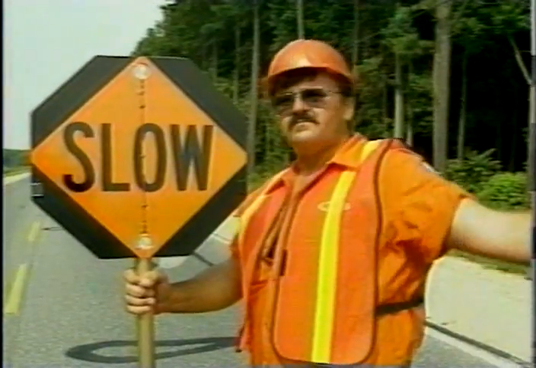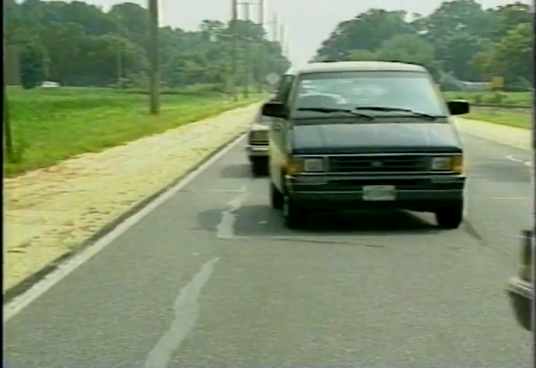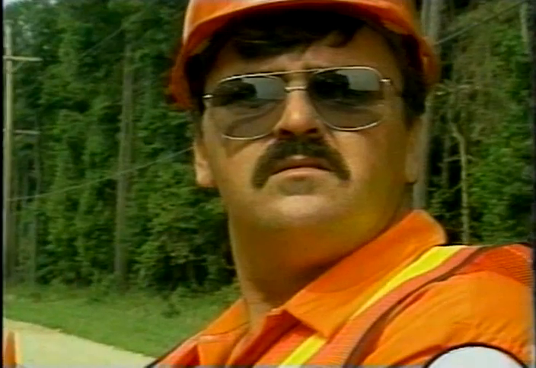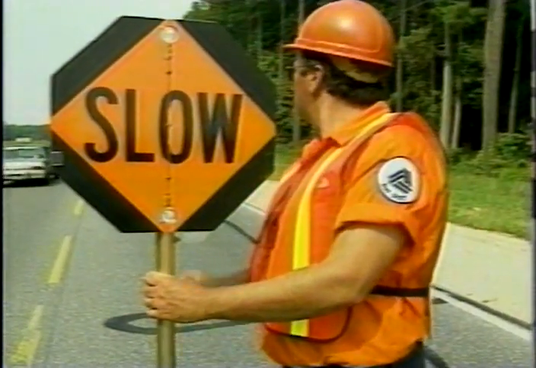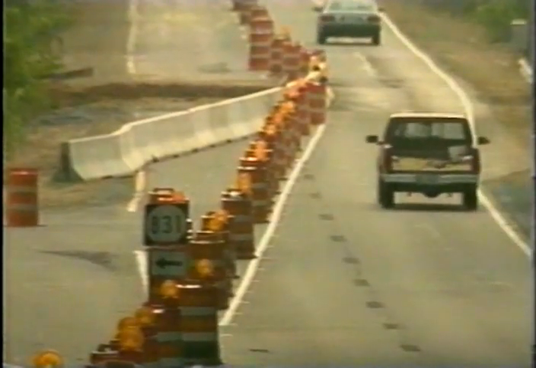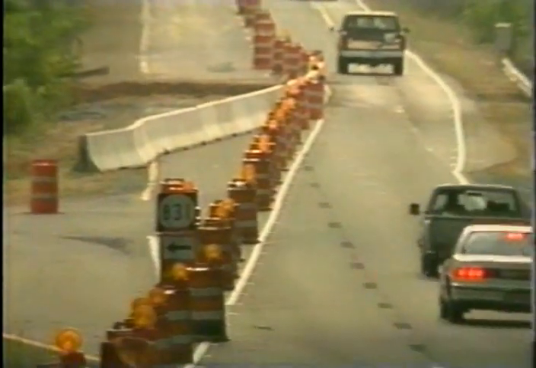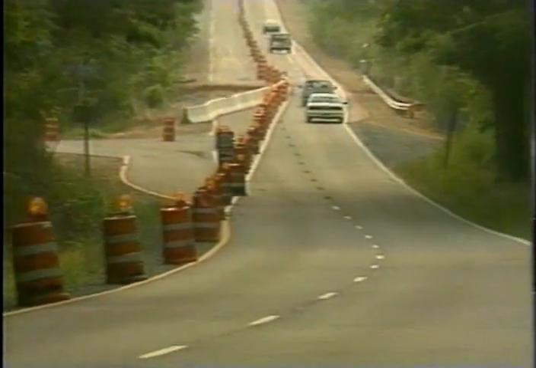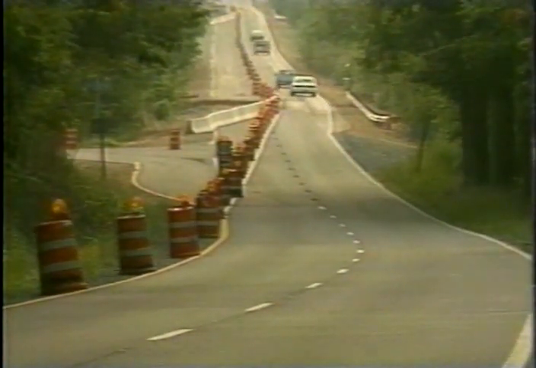Work that closes off lanes of traffic falls into two categories. Closing off a two-lane, two-way road requires a flagger at each end of the work zone. Work on a four-lane, two-way road requires closing at least one lane. Channelizing devices will have to redirect the traffic from that lane to a new one.